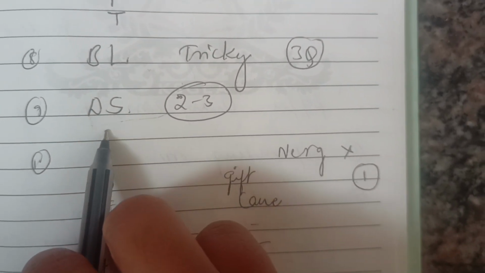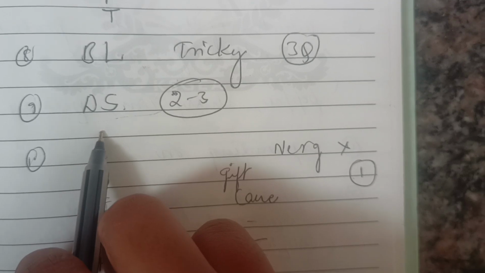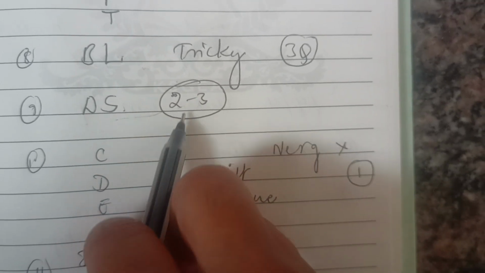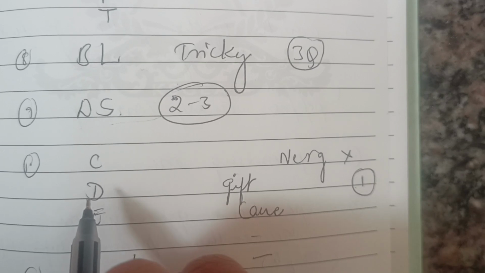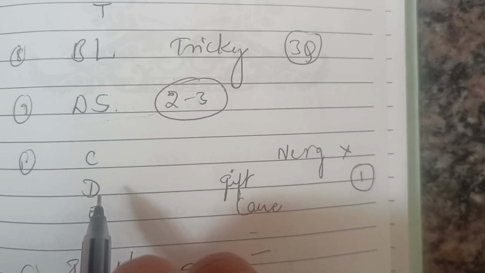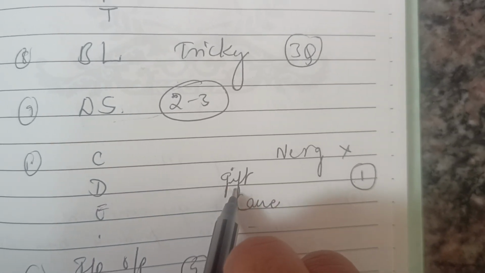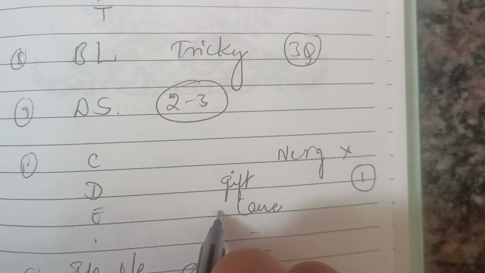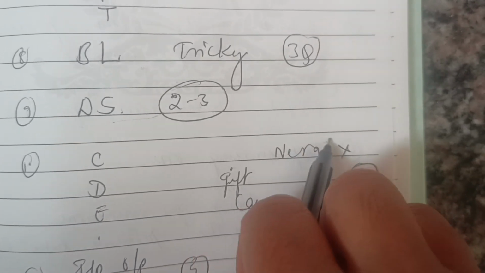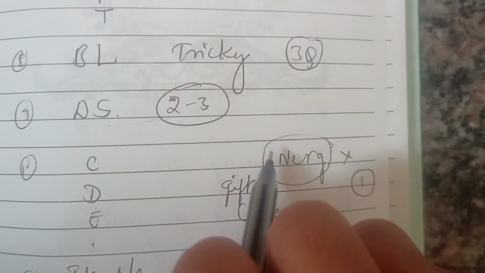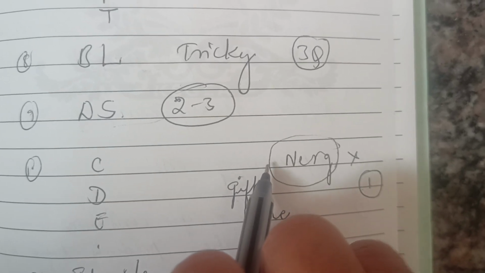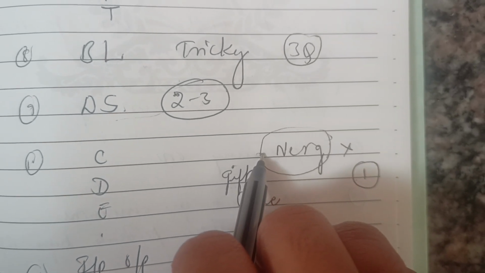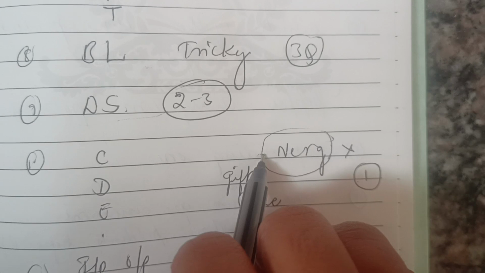Then we have to divide it into 1, 2, 3 column-wise. Then they asked which of the following doesn't give a meaningful word. One I was getting as gift, one was cane, and the remaining two I don't remember now, but one was NERG. This is the answer I marked: it is not a meaningful word.